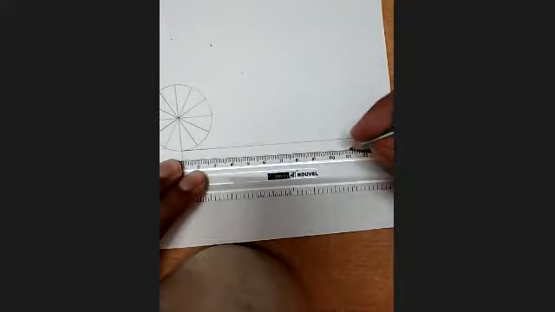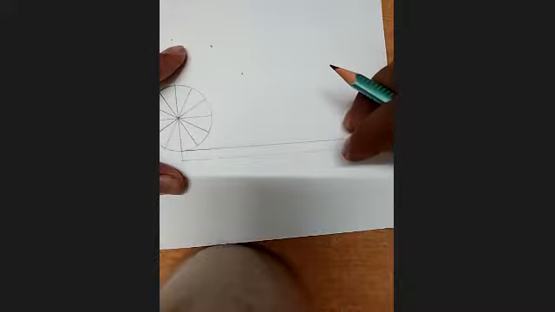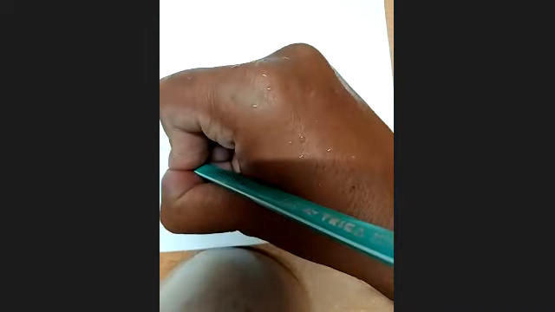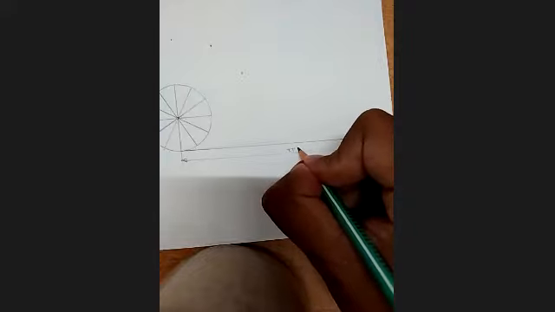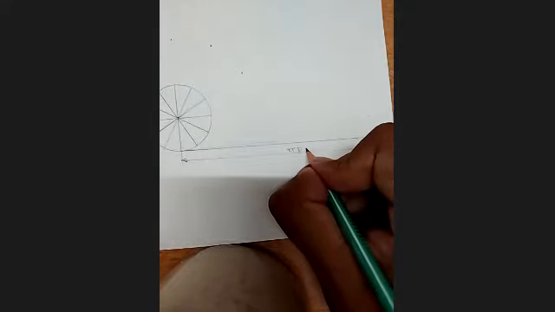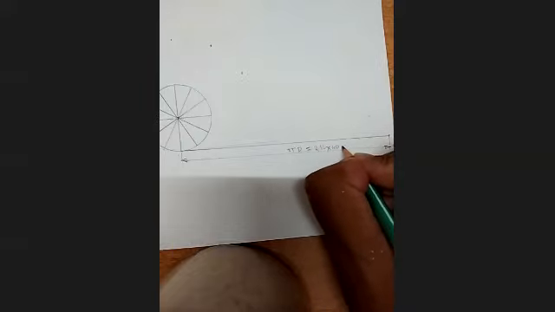So this length is pi d. Okay. It is coming 125.6.